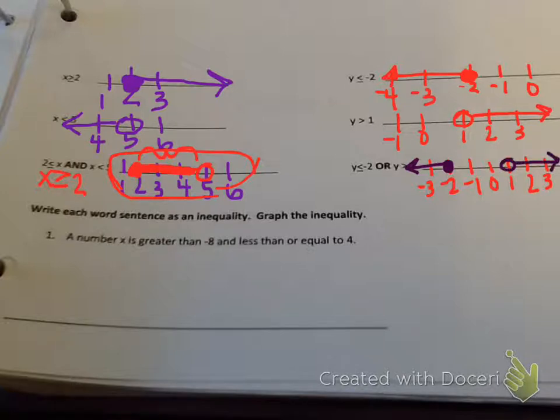The or solution has nothing in here, but everything less than or equal to -2 and everything greater than 1. So you can see the difference between an and inequality and an or inequality just by looking at them for the most part.